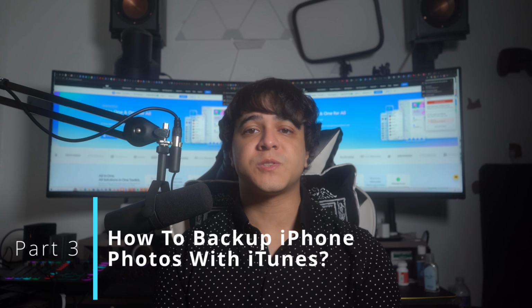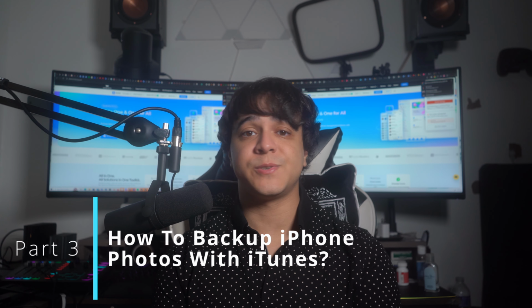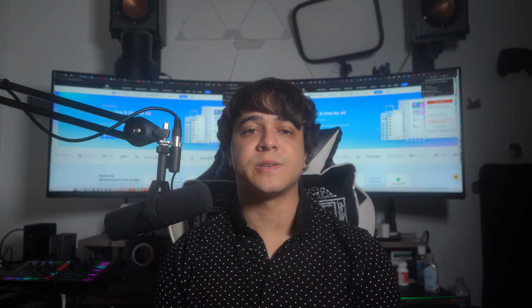Solution number 3. How to back up iPhone photos with iTunes. Now, users are facing storage restrictions while trying to back up their data using iCloud, so these users can try iTunes for this purpose. You will need to establish a connection between your iPhone and your computer to utilize the software for data backup.